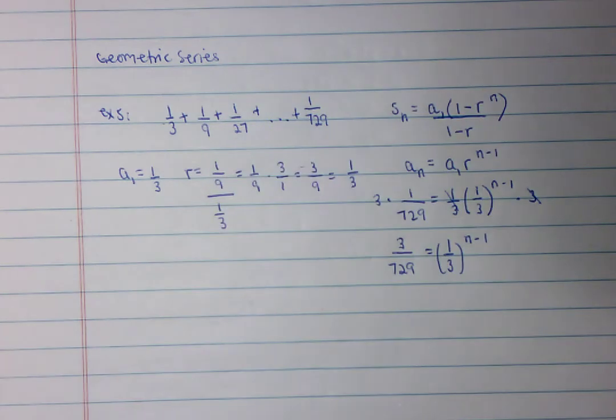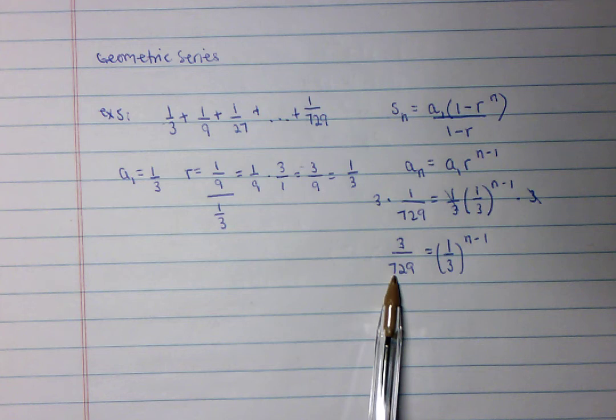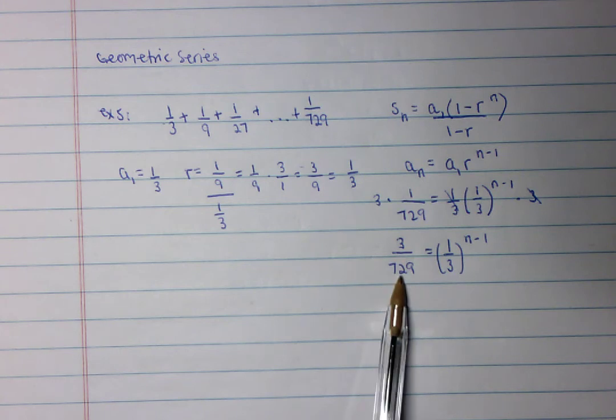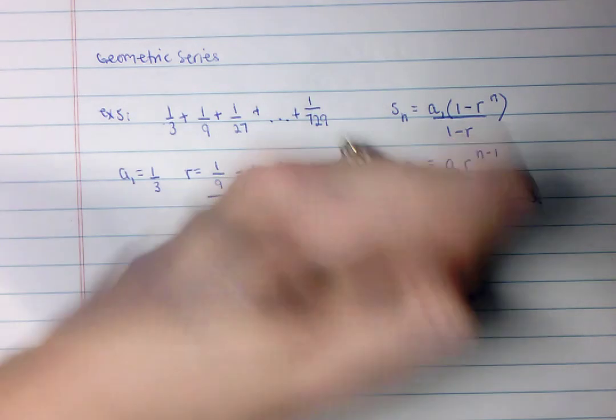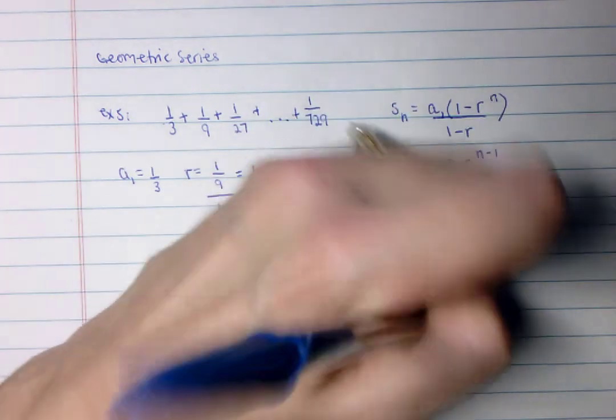Okay. And now what I need to do is rewrite this bottom term. First I probably want to reduce this thing. So 729 divided by 3 is 243. Let's reduce this first. So this is 1 over 243 equal to 1/3 to the n minus 1.